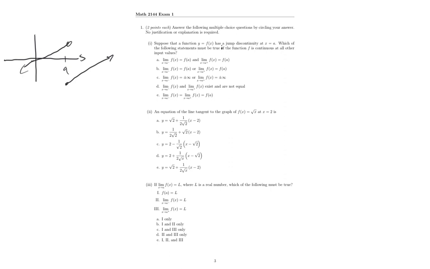See, this has a jump discontinuity, but here's the limit from the left side and here's the limit from the right side. They're not the same, right? So obviously this is not entirely true. So we're not going to circle A.